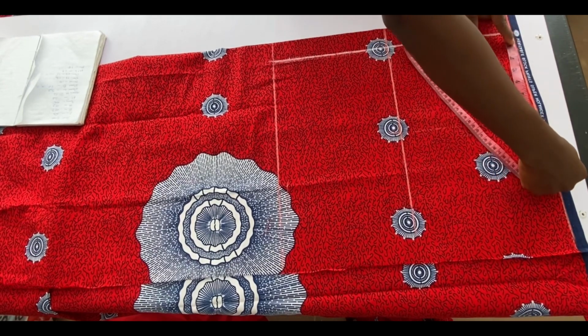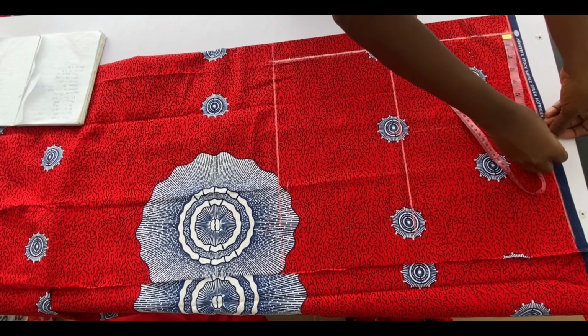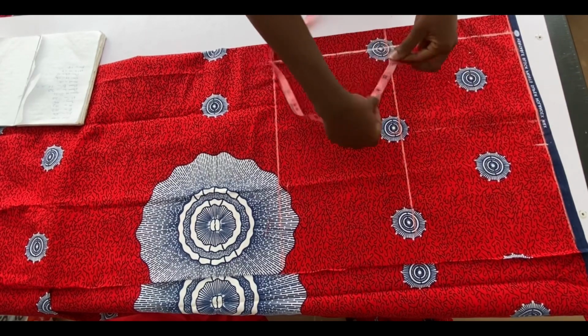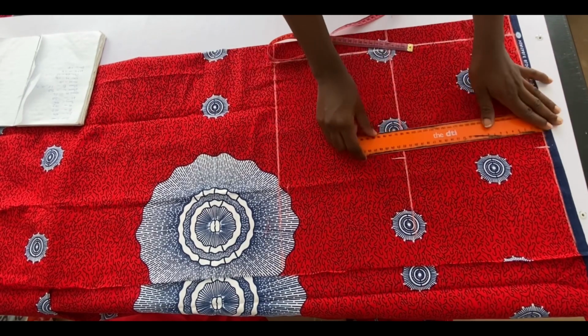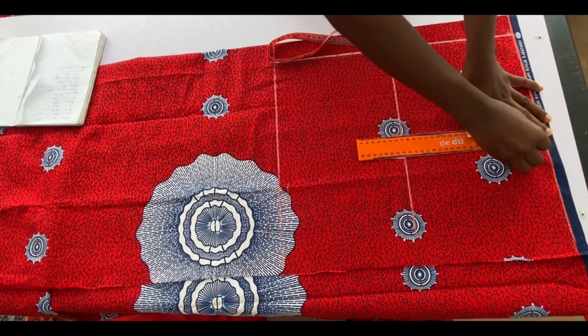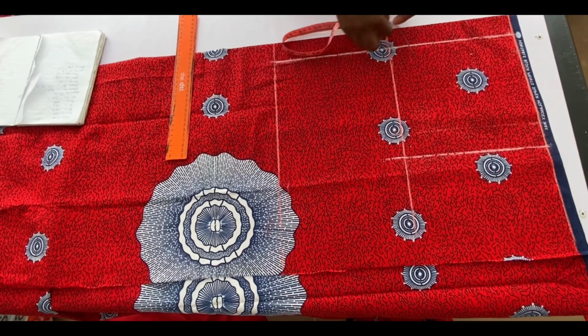The next thing I'm doing here is from that line of the button allowance, I'm marking out the shoulder measurement divided by 2 plus 0.5 inch allowance. I marked it on the shoulder line and also on the chest line, and I connected with a ruler.